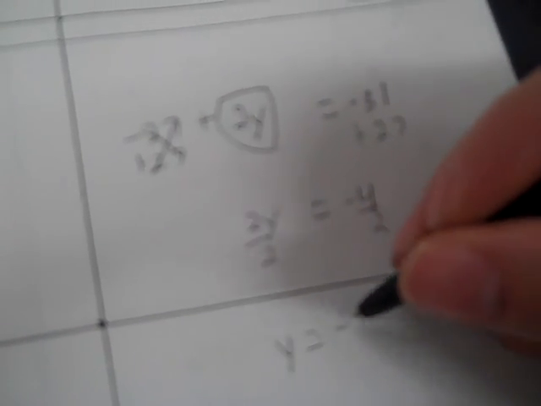Okay, so my equation is equal to negative 31. I find a product, 3 and negative 9. 3 times negative 9 is negative 27 plus 2y. So I plus 27, plus 27. Negative 31 plus 27 is negative 4. So that gives me negative 2.